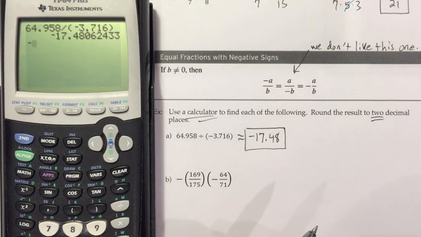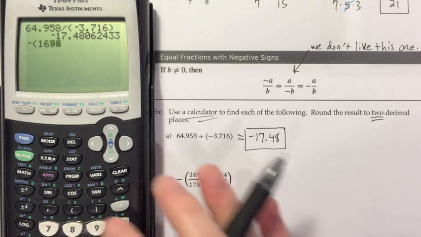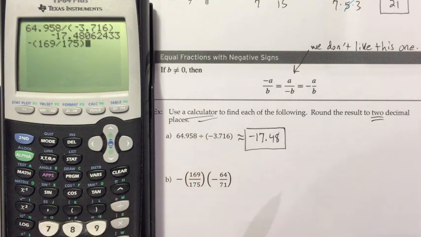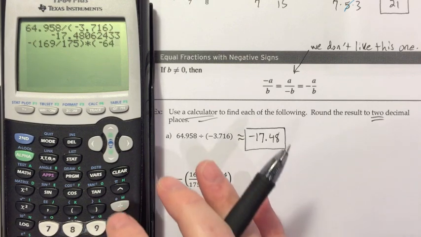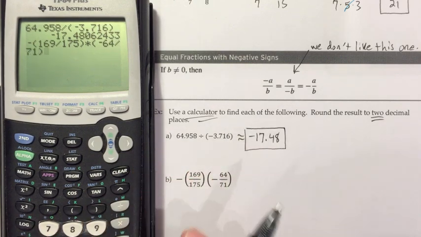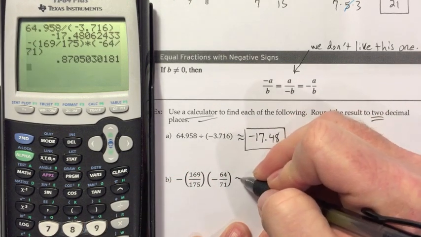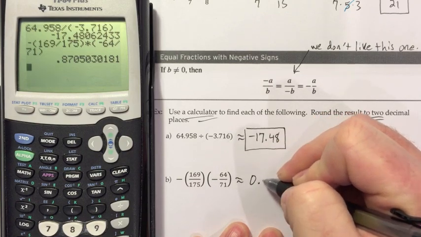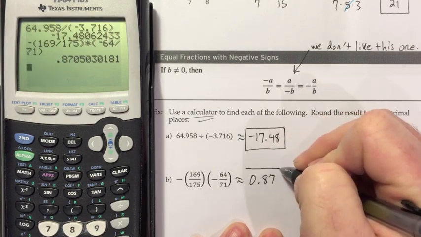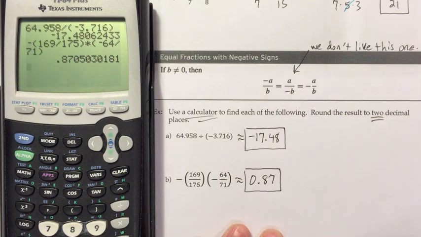We have a negative out front, which I use the negative key for. And then I have 169 divided by 175 times another negative 64 over 71, and then just round it to 2 decimal places, so that's approximately 0.87. I notice a lot of times people get thrown by these on MyMathLab because they try and work them out the whole way instead of just using the calculator as they're suggesting you to do.